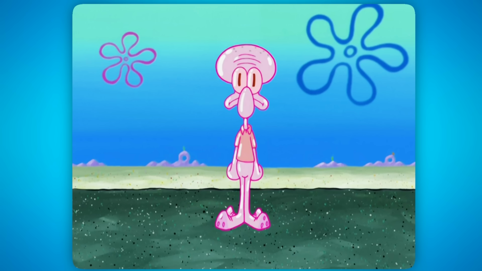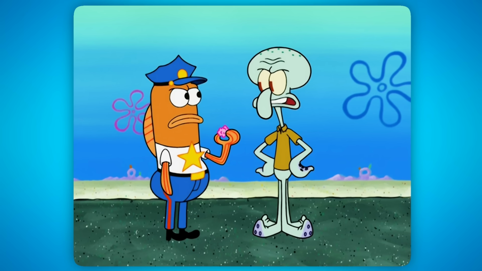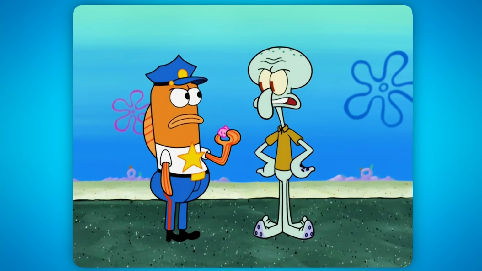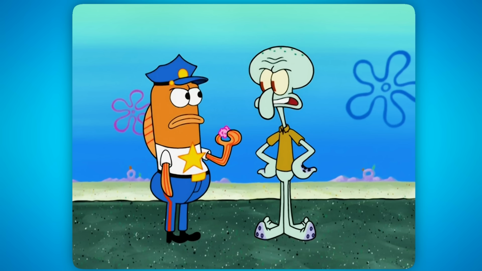When Squidward explains that he just stepped in the gum and was throwing it away, Officer John doesn't believe him and gives him a ticket for littering. So basically, if you step in gum and try to dispose of it properly, you get punished for littering. That's like getting arrested for calling the police to report a crime. The logic makes no sense whatsoever.